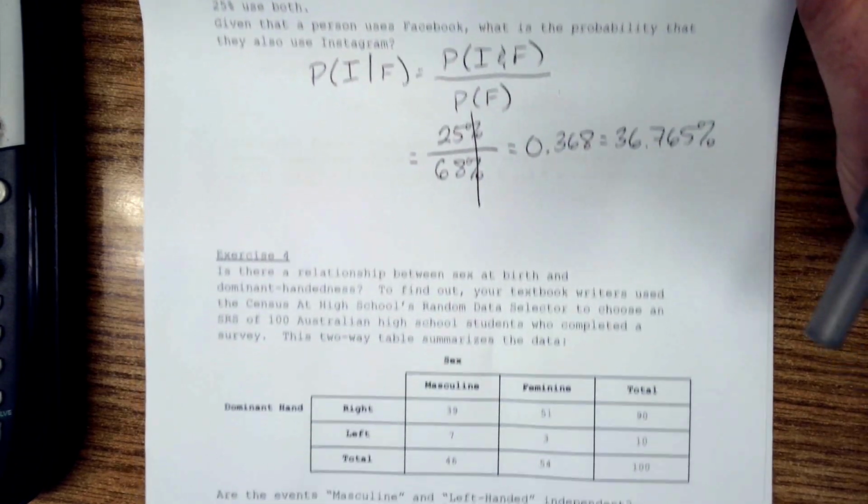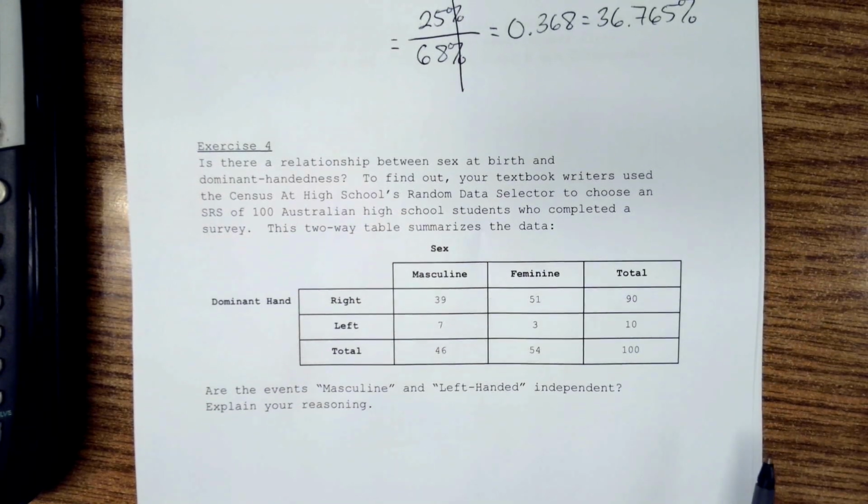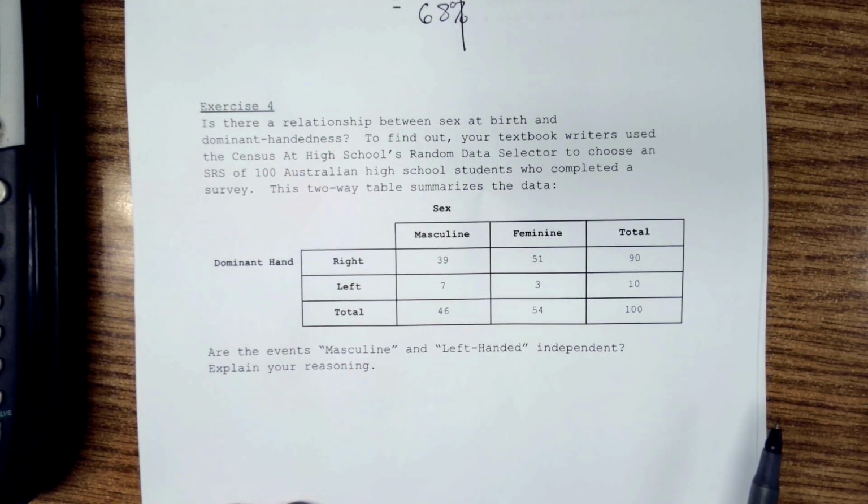And then finally, is there a relationship between someone's sex at birth and their dominant handedness? To find out, your textbook writers used the Census at School's random data selector to choose a simple random sample of 100 Australian high school students who completed a survey. This two-way table summarizes the data. So there we go. Are the events masculine and left-handed independent?